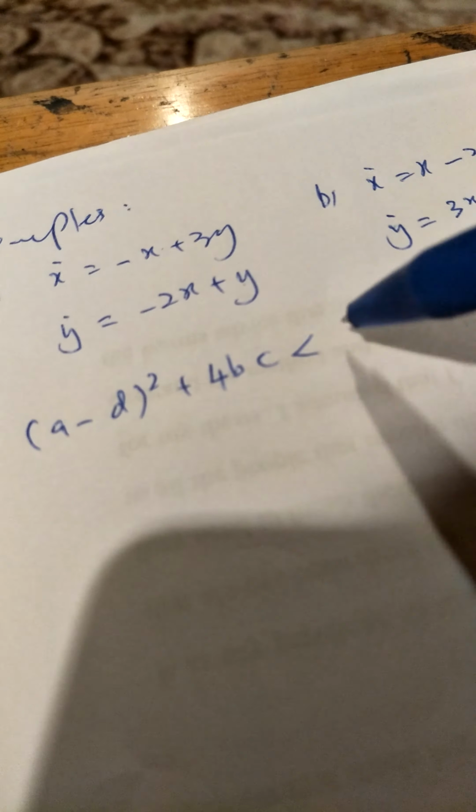Okay, so for those 3 examples, we have (a minus d) squared plus 4bc that gives you negative.